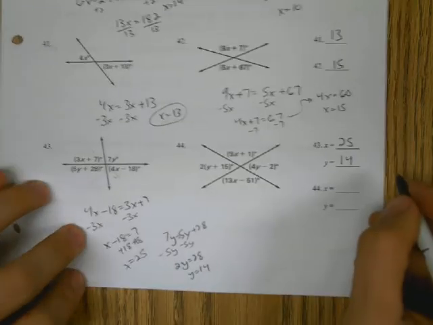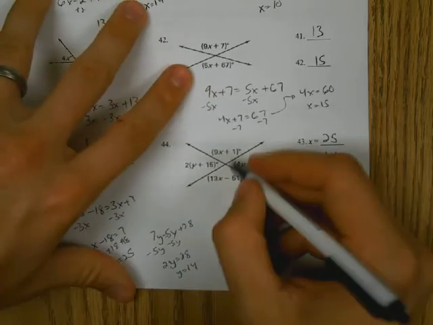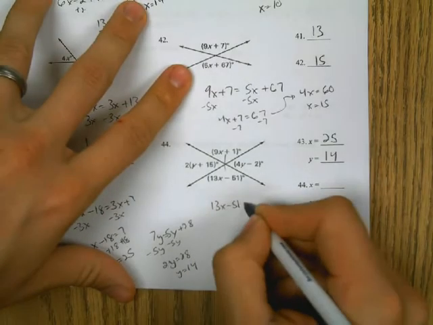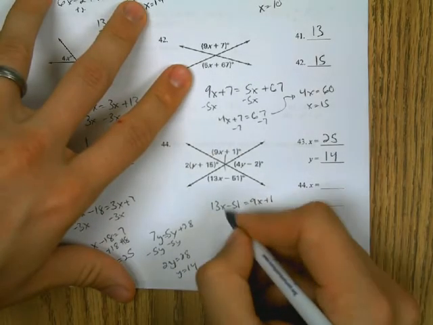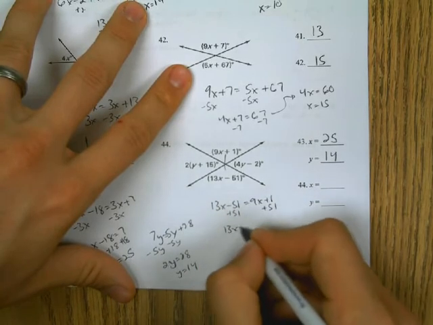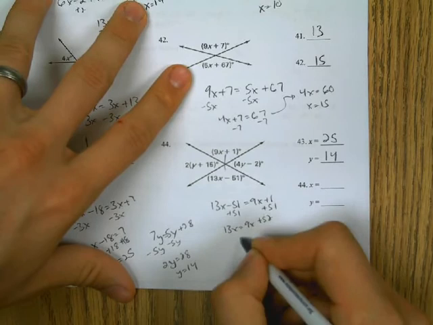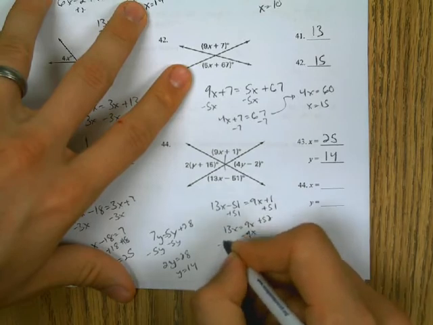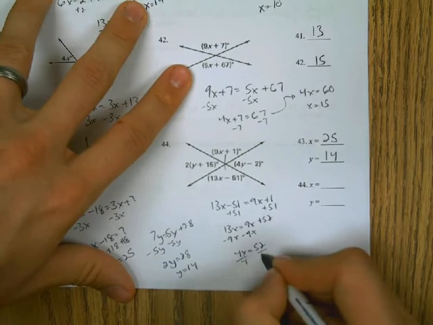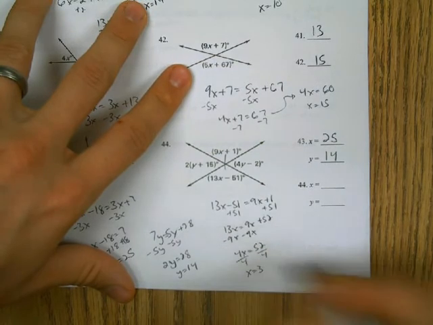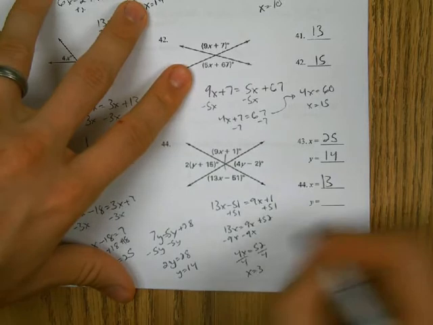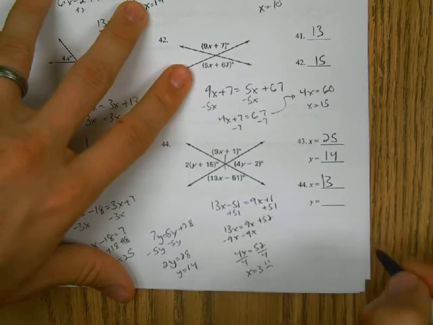Now we're on to our last problem for this. Vertical angles again, I'm going to get 13x minus 51 is equal to 9x plus 1. Add the 51 to both sides. 13x equal to 9x plus 52 now. Subtract that 9x from both sides. 4x equals 52. Again, pull the 4. X will be equal to 3. Oh, 13. Gracious. Watch out for that. X equal to 13.